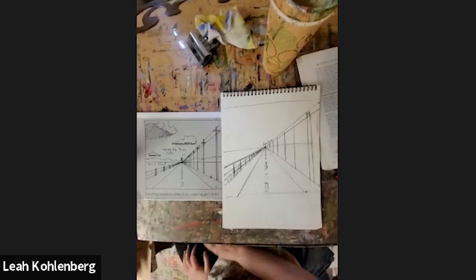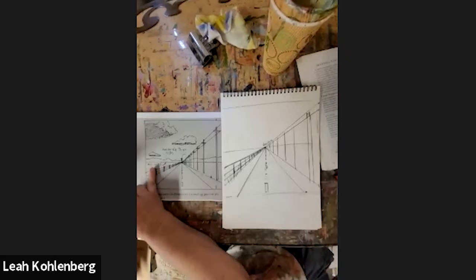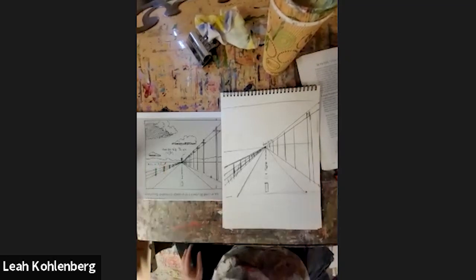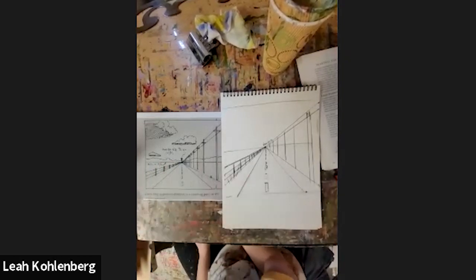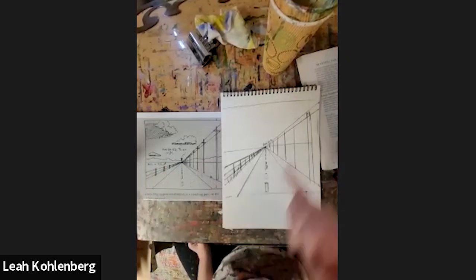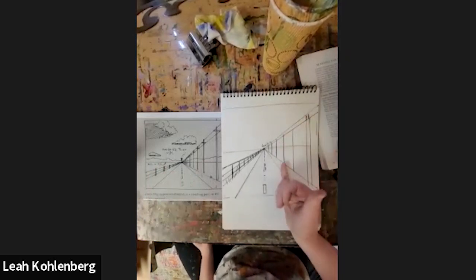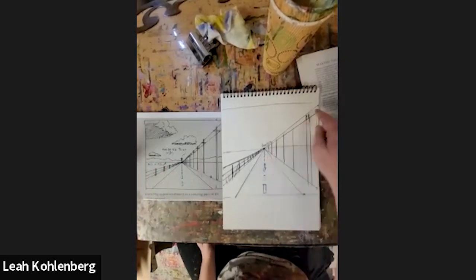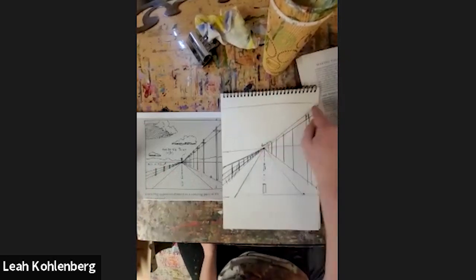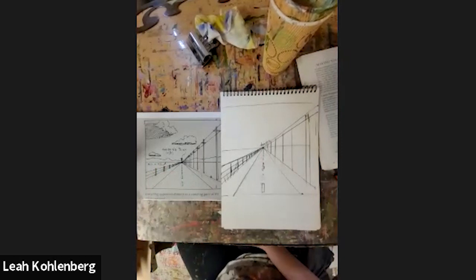The vertical lines on the fence are parallel, right? They are straight up and down. Yes, they're parallel to each other. All the vertical lines. So the horizontal lines are all angled.